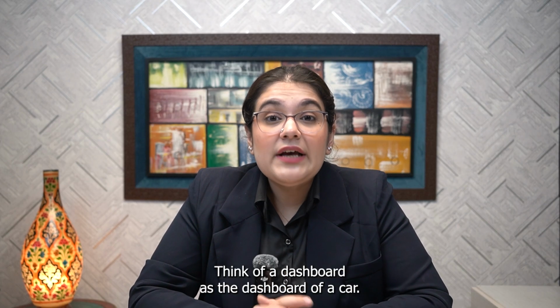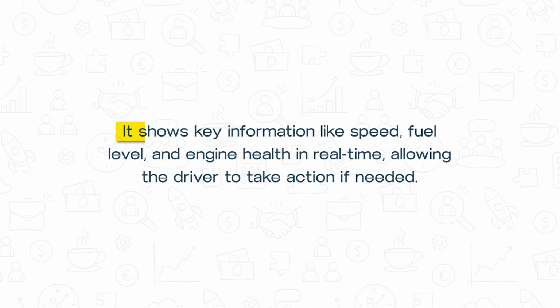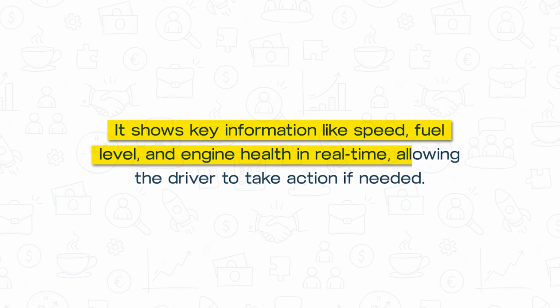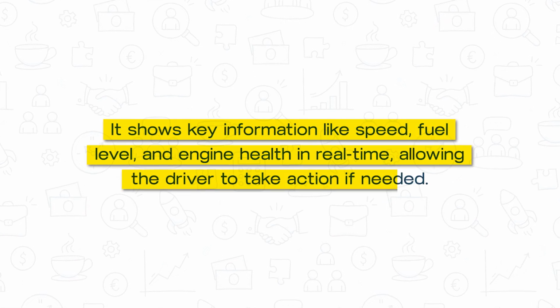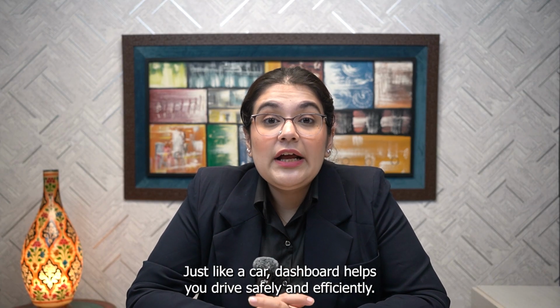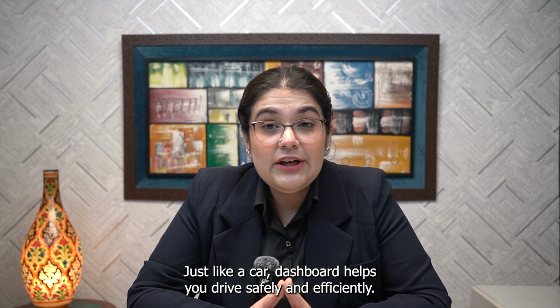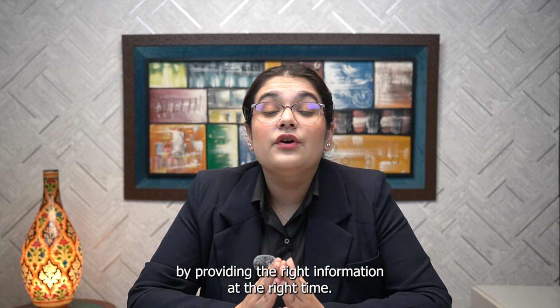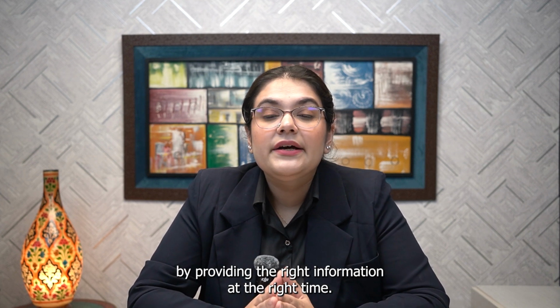Think of a dashboard as the dashboard of a car. It shows key information like speed, fuel level, and engine health in real time, allowing the driver to take action if needed. Just like a car dashboard helps you drive safely and efficiently, a data dashboard helps businesses operate effectively by providing the right information at the right time.